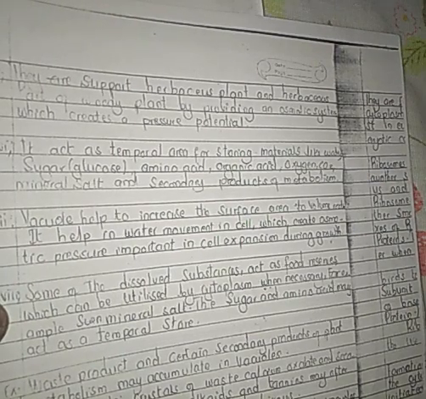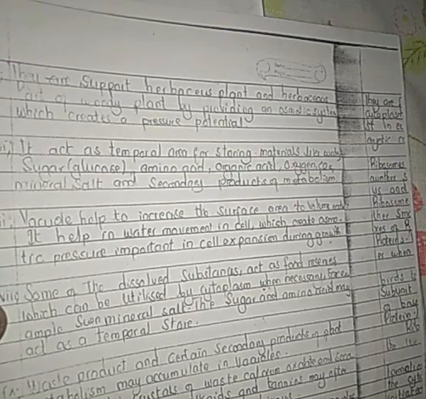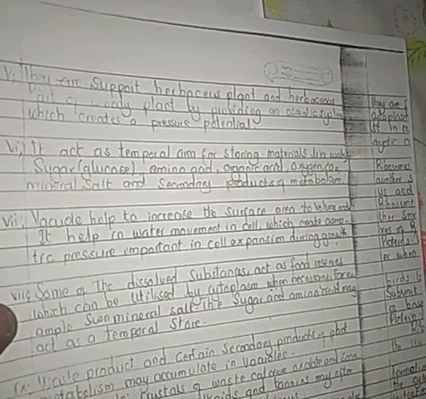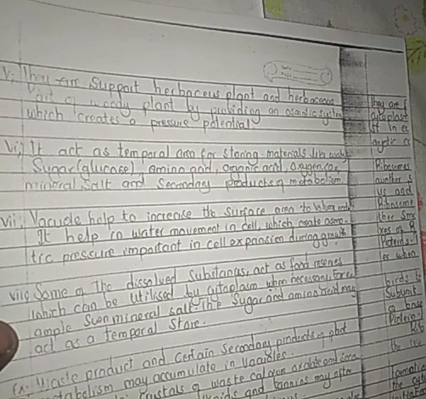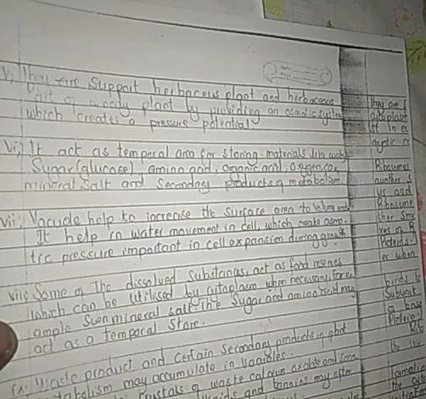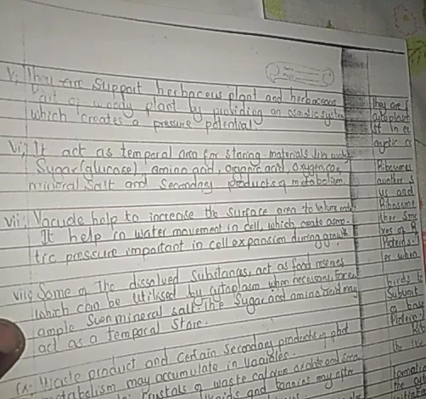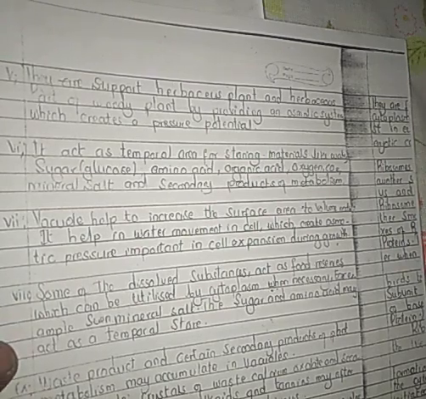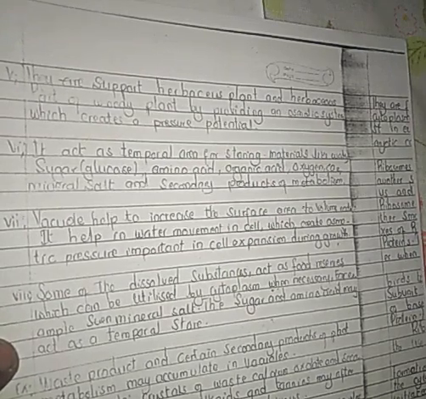The presence of water in the vacuole creates turgor pressure which supports herbaceous plants, and we shall discuss this in topics like transport and biochemistry, how water molecules bond to each other and provide the cohesive pressure for the turgor pressure or for the support of the plant.